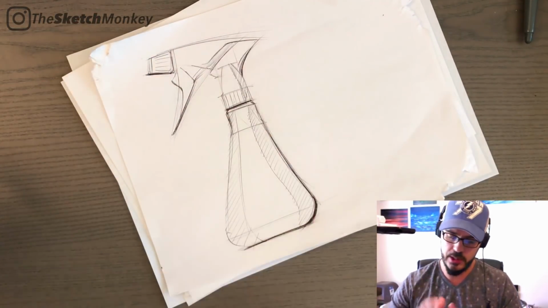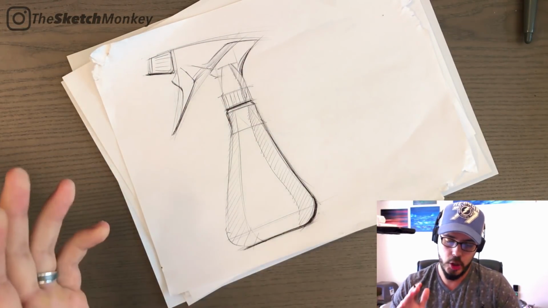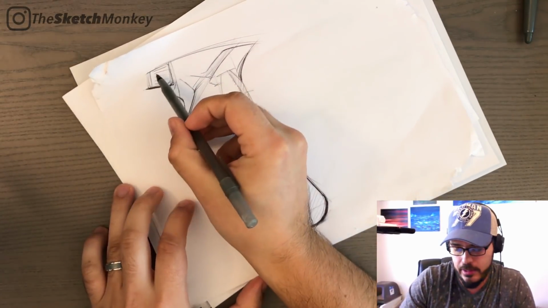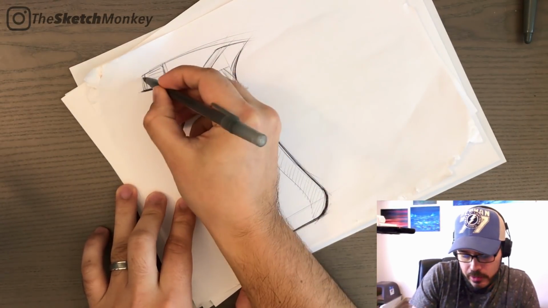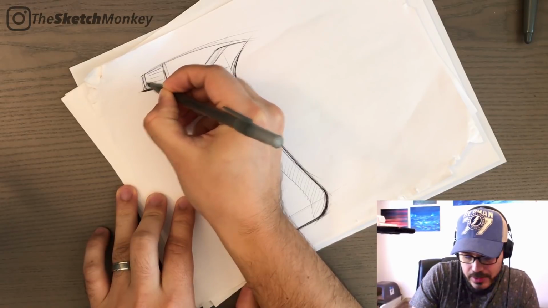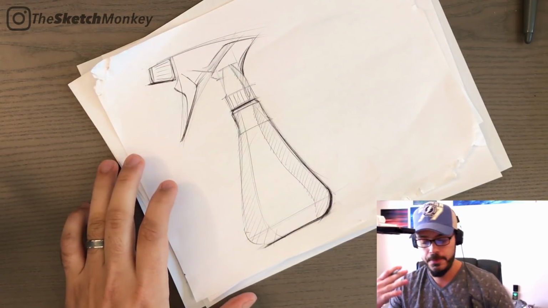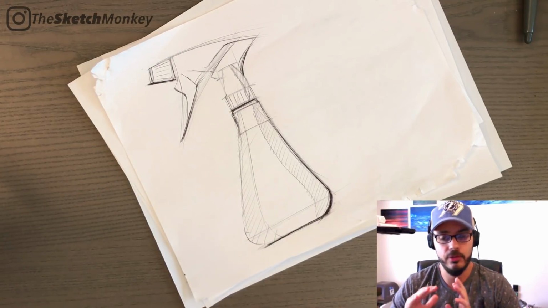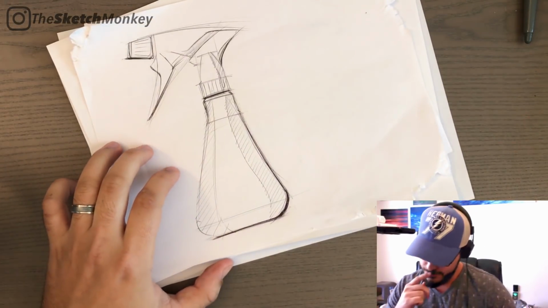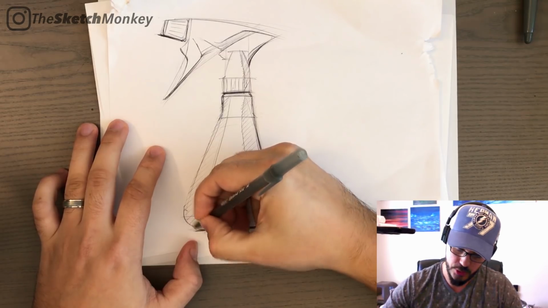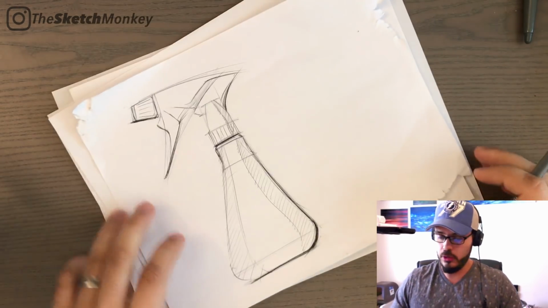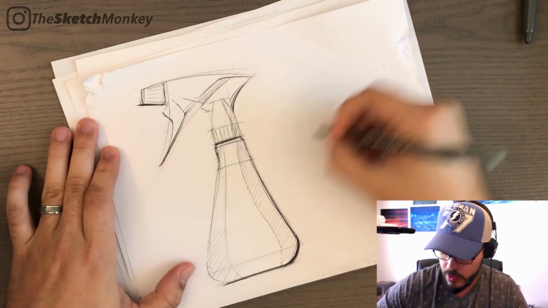So that's the thing. I wouldn't start by looking just at this nozzle here and defining it as the first thing I do. That's not the correct approach to sketching anything, because you have to get the proportions down first. That's the most important thing. Proportions and simple geometries.